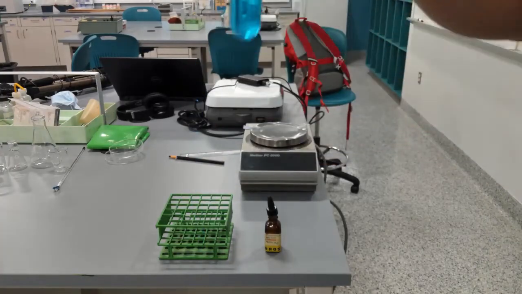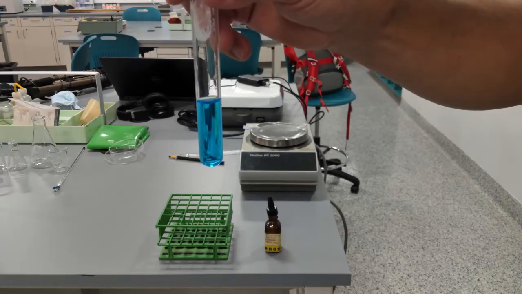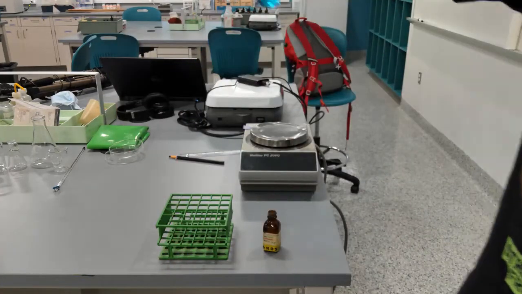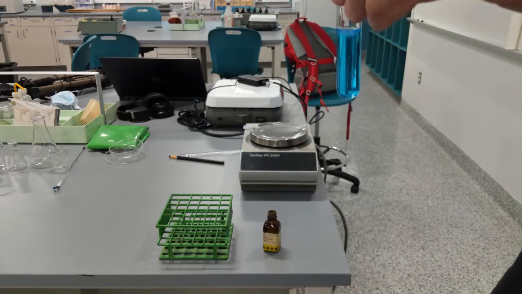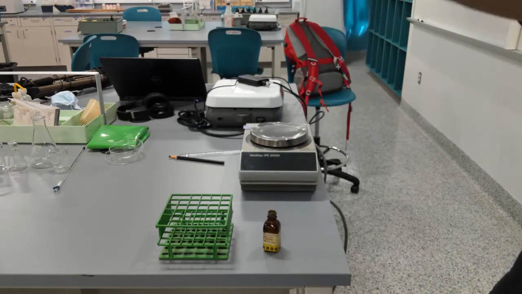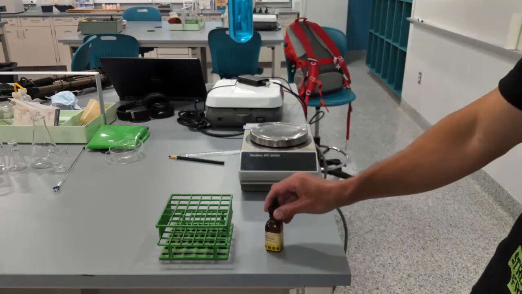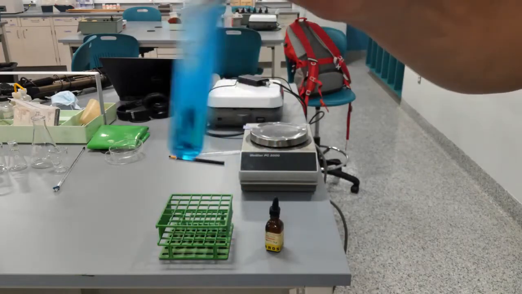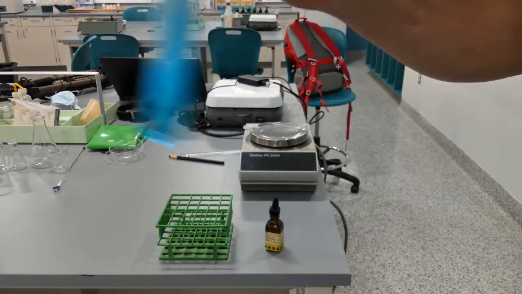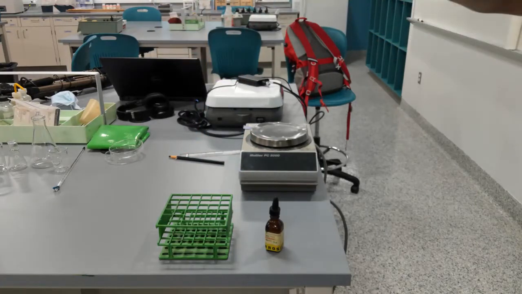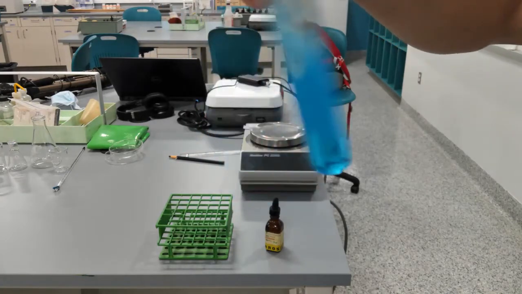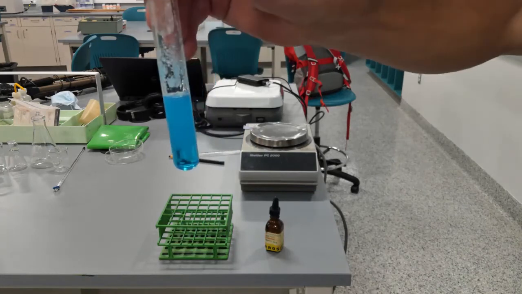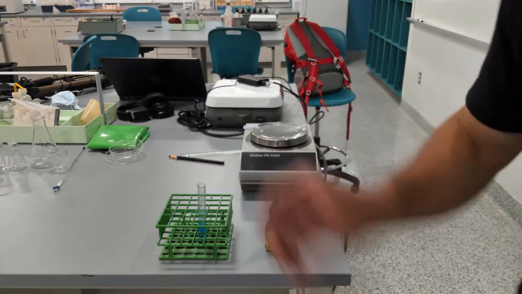So here we have 5 milliliters of copper sulfate, and I'm going to add 3 drops sodium hydroxide. 1, 2, 3. So here's what you've got. You see, there's some precipitate formed, and I keep on carefully shaking it. So there's a substantial amount of precipitate formed in the tube.